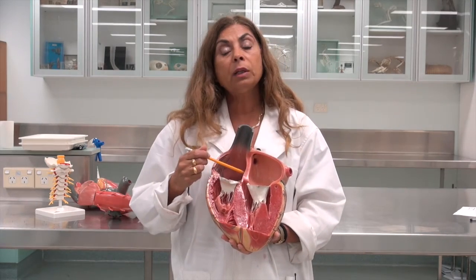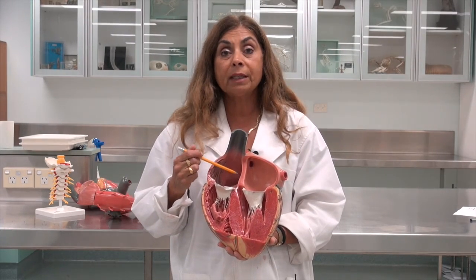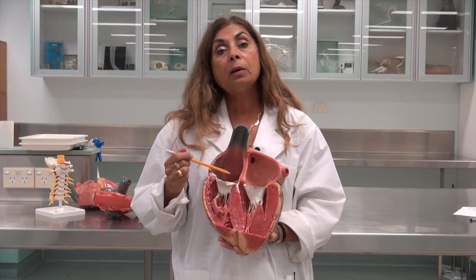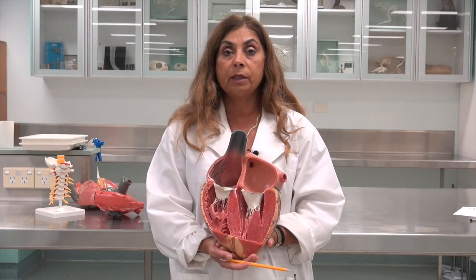If the hole is obviously not closed at all, it's completely open, then what they will do is they will go in and they will close it surgically. It's a fairly routine, straightforward procedure.